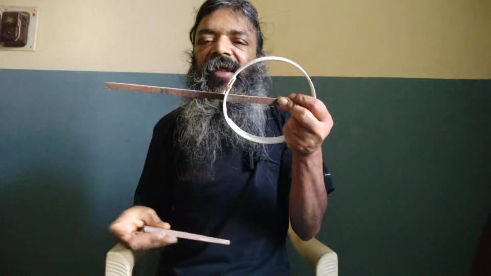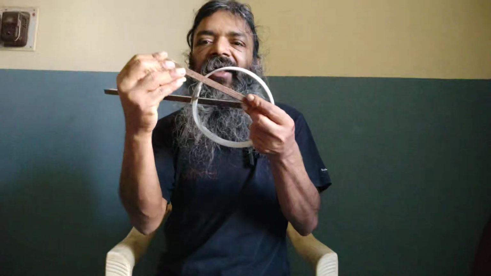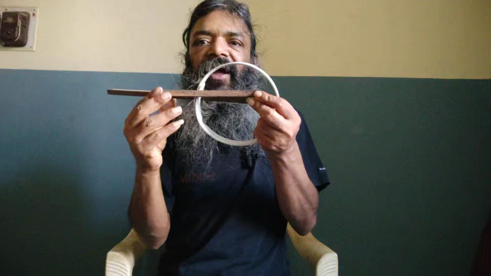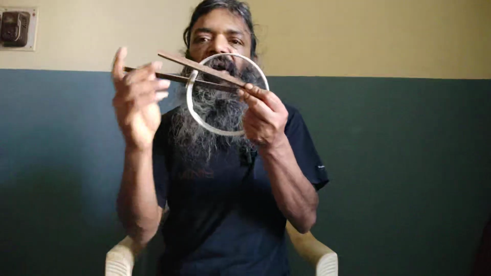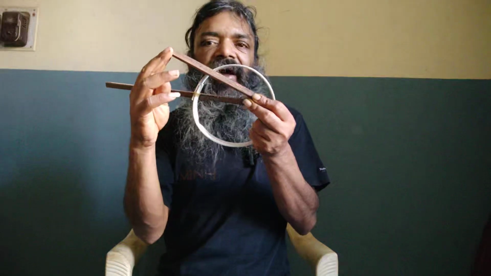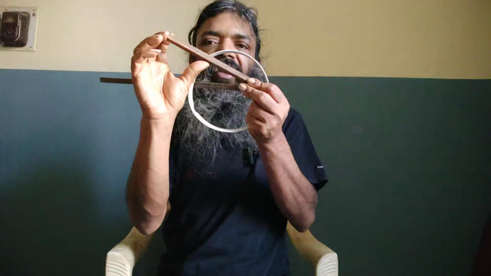Now if I have a circle and this is the x-axis, then this is the radius. Initially the radius is sitting on the x-axis, and now the radius is rotating. At any particular time there is a theta angle, and this is the point touching the circumference.